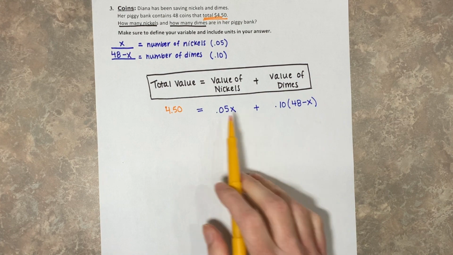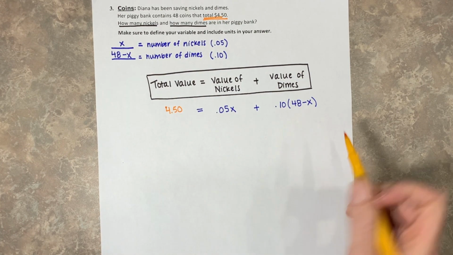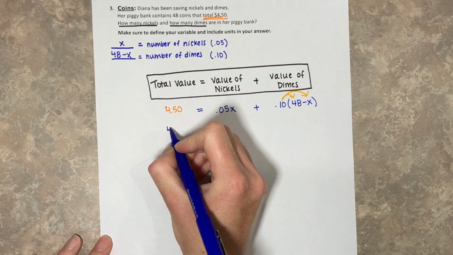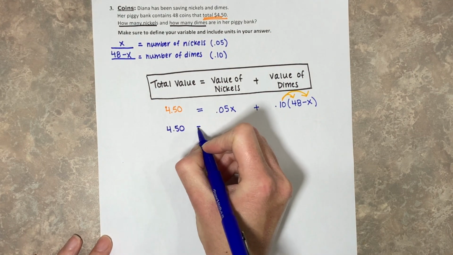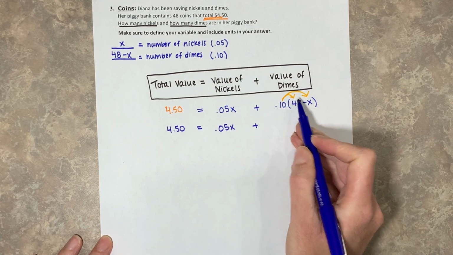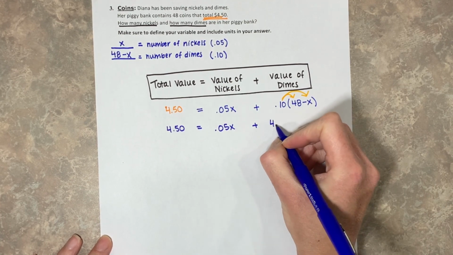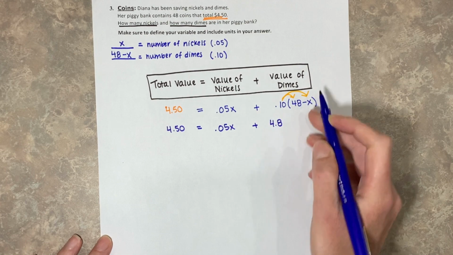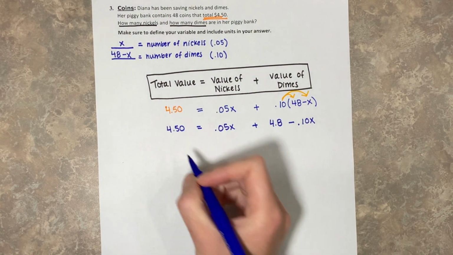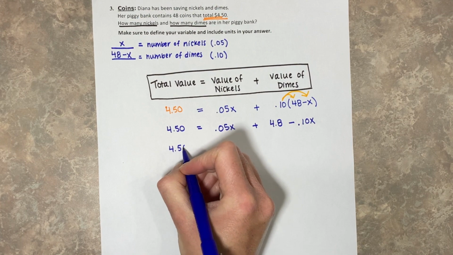So to start, let's simplify this right side here by distributing this 0.10, and we can bring down the 4.50 and the 0.05x. And if we distribute, 0.10 times 48 gives us 4.8, and 0.10 times negative x will give us negative 0.10x. And we'll continue to bring down the 4.50.